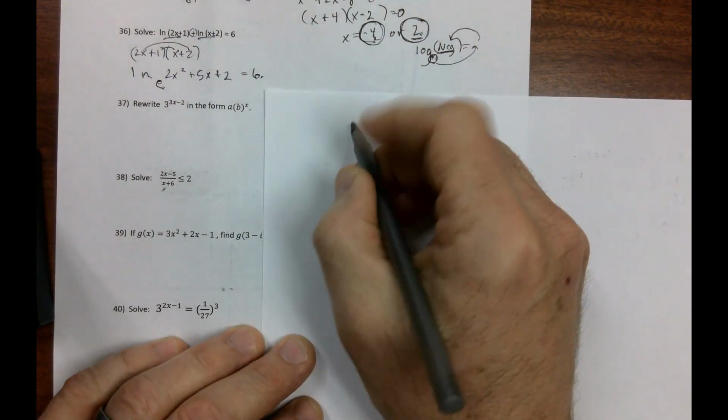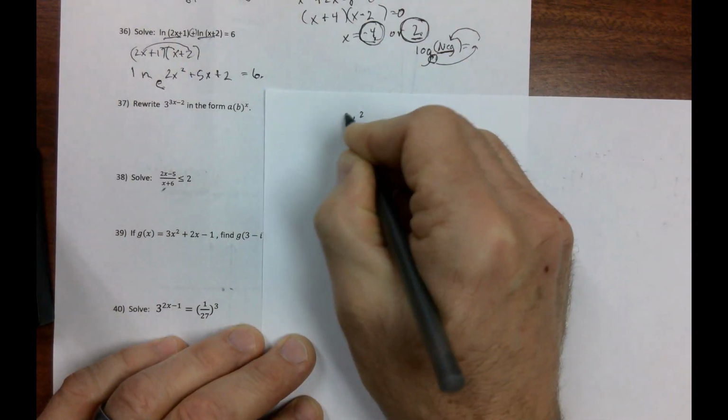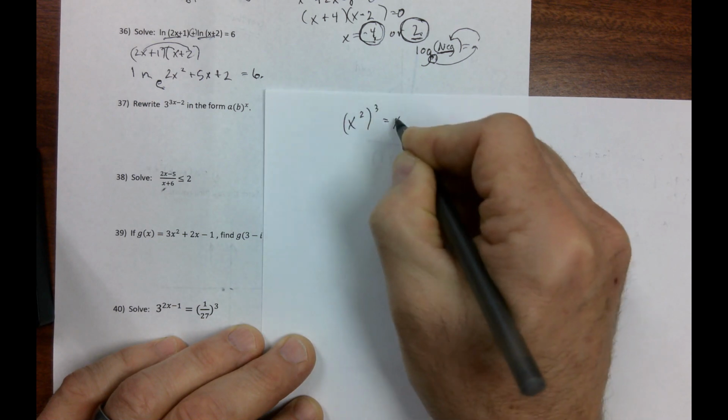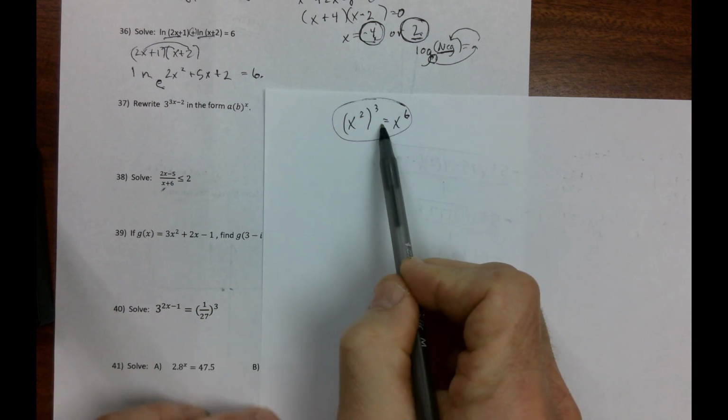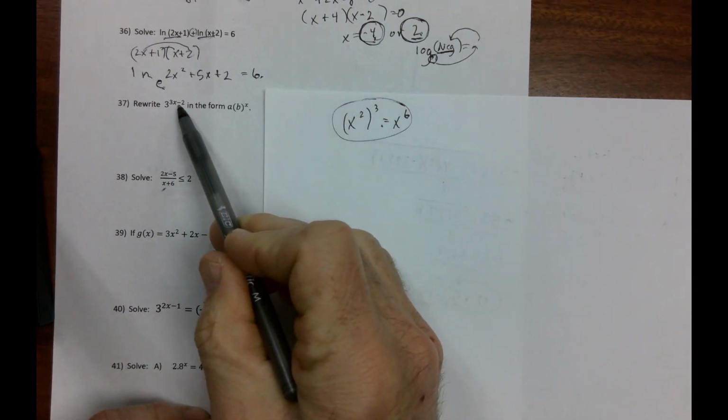So number 37 piggybacks this sort of a rule. X squared cubed equals x to the 6th. That's just a random example that we're going to use to manipulate this.